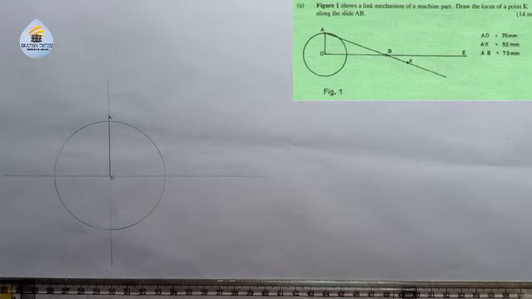Now the next thing we are going to do is that we are given AB to be 70 millimeter, right? So what we're going to do, we're going to measure 70 millimeter for AB.